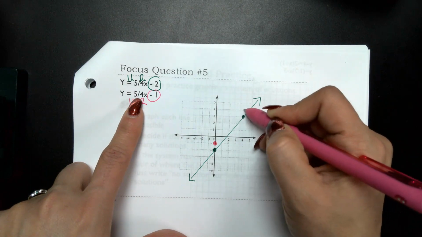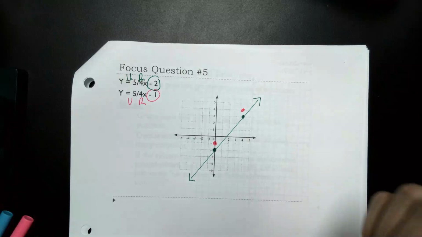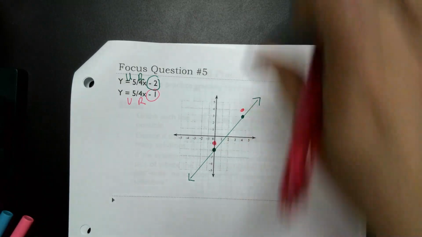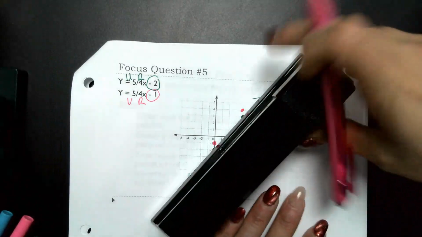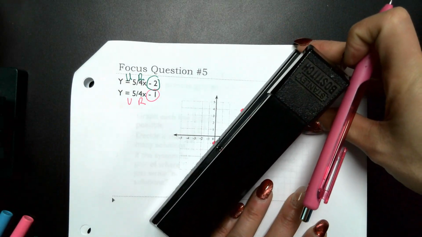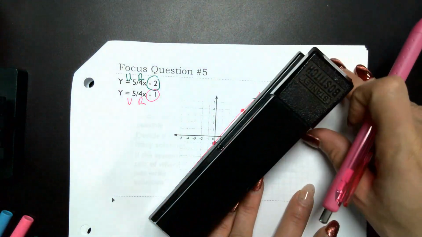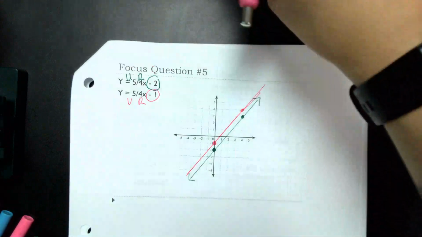I can't go down 5, you can only go down 4. So now if you connect those two, you should end up with 2 parallel lines.